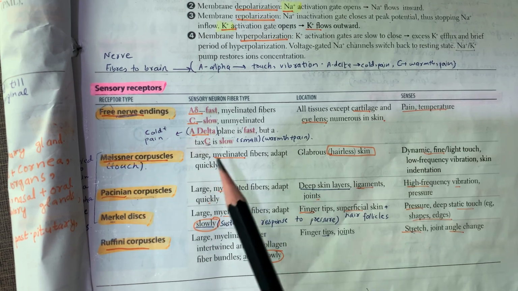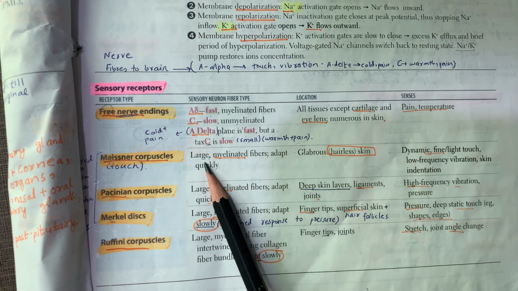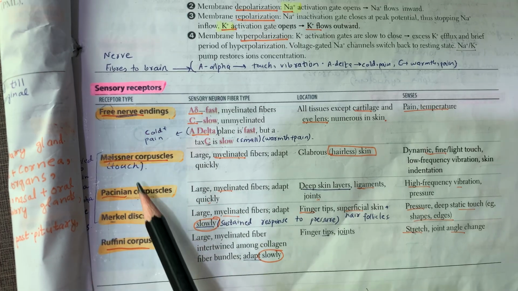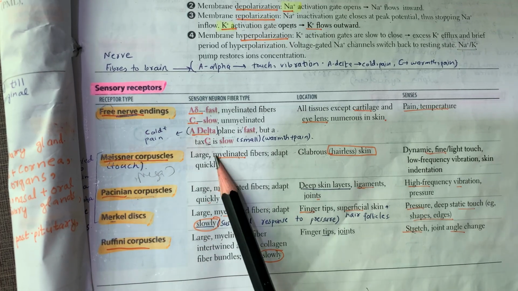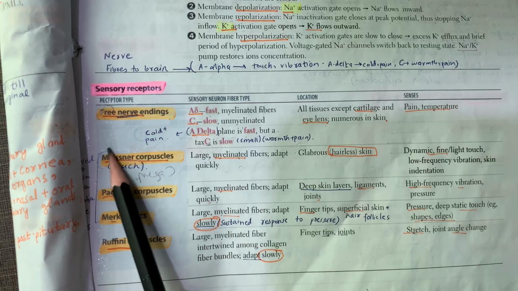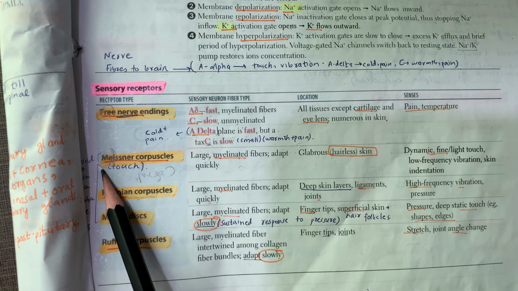Next, we have the Meissner corpuscles. They are large, they are myelinated fibers, and they adapt very, very quickly. Meissner's mega, you can remember it from mega. Meissner mega, large myelinated fiber. Meissner mega, they're big, and Meissner myelinated, okay?